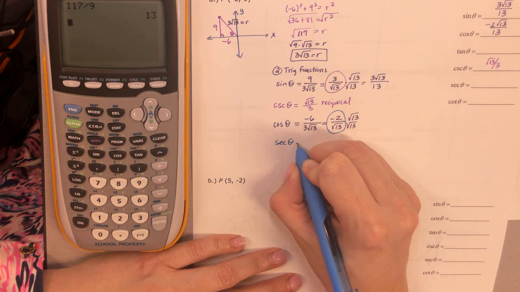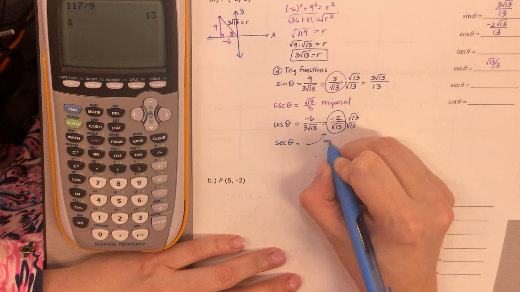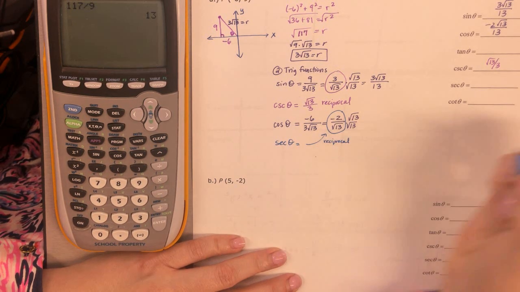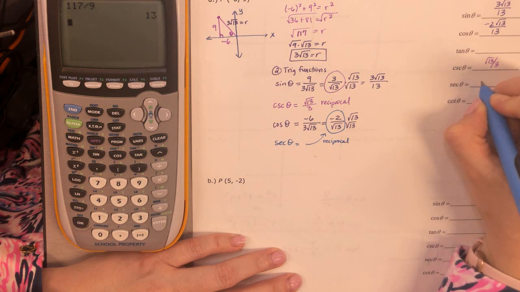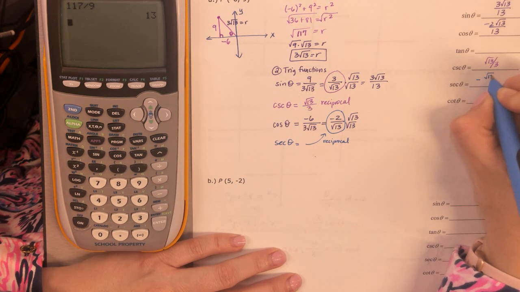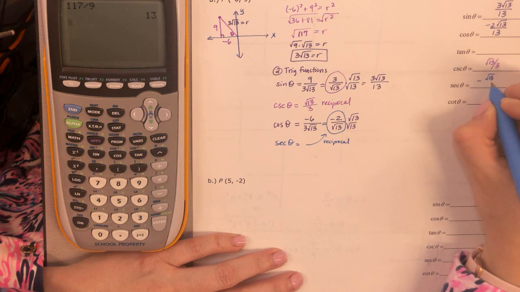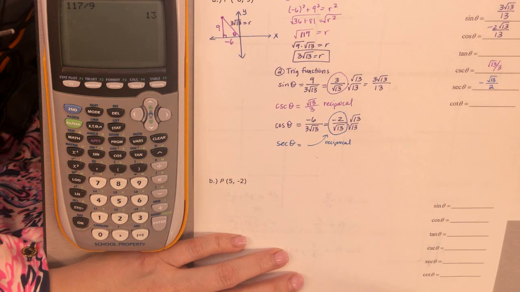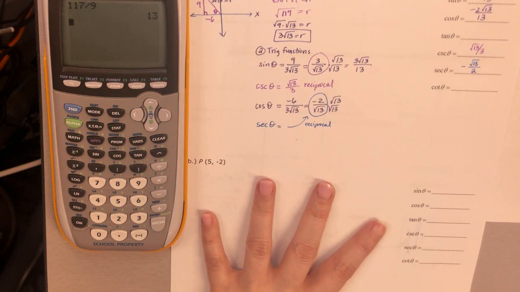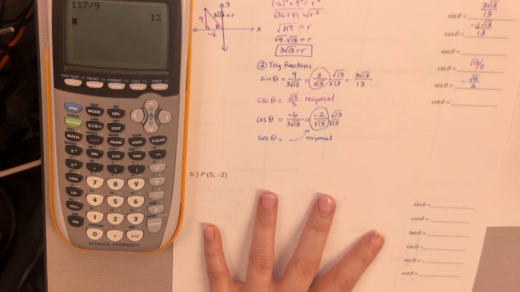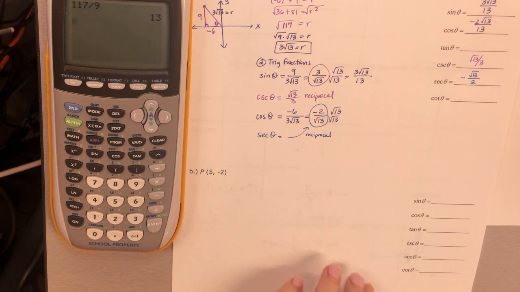Okay, so the secant, you're going to do the reciprocal. Okay, so with the negative, I usually just put the negative in front or apply it to the top. It doesn't matter if you keep it on the bottom, it's normally when you're doing the proper math, you put it as a negative on top or in front.